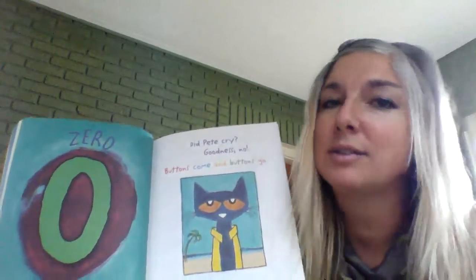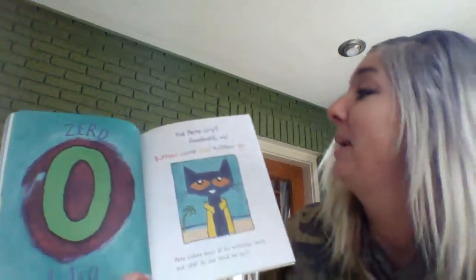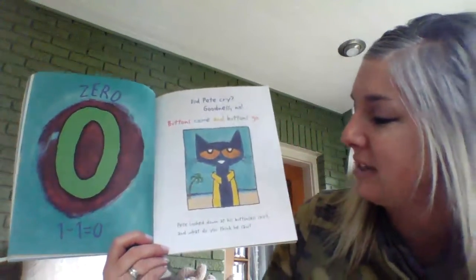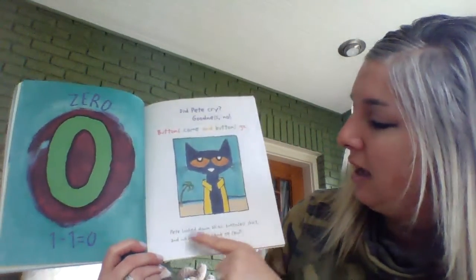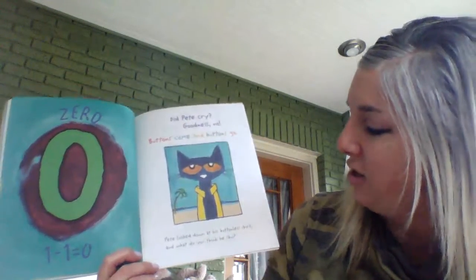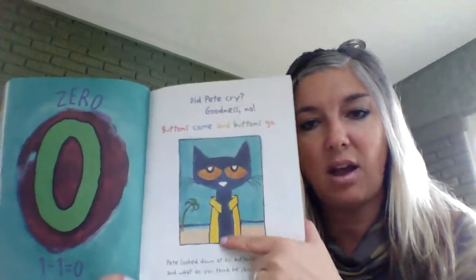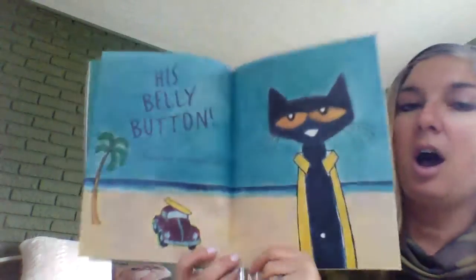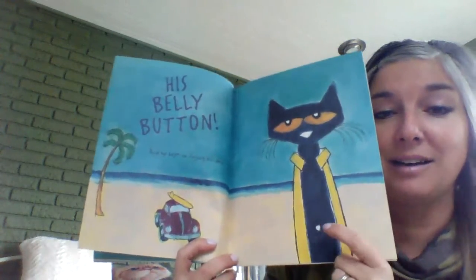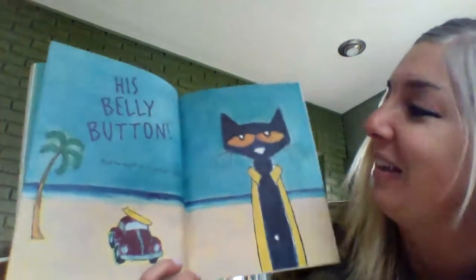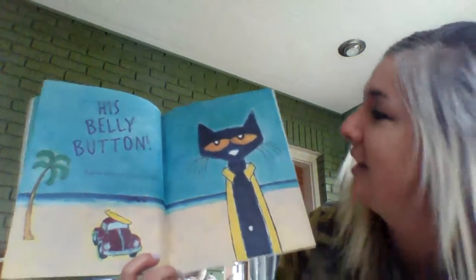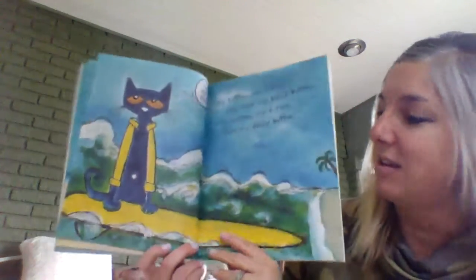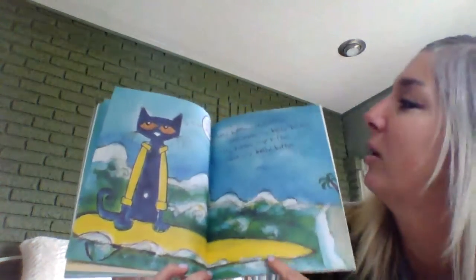Did Pete cry? Goodness, no, because buttons come and buttons go. Pete looked down at his buttonless shirt, and what do you think he saw? So now his shirt is open, isn't it? There's no more buttons. Oh, there's his belly button. And he kept singing his song. Can you find your belly button? He says it's all good. He's on a surfboard in the ocean.